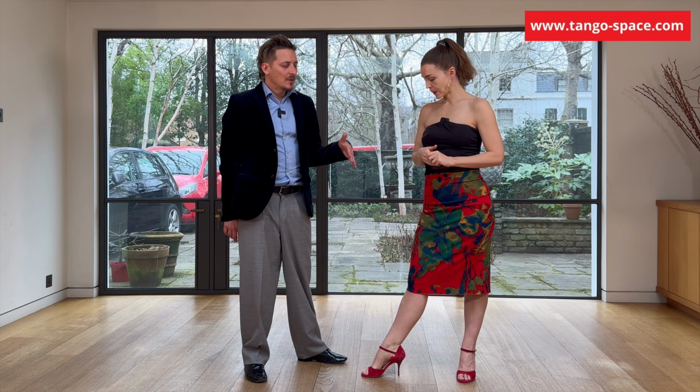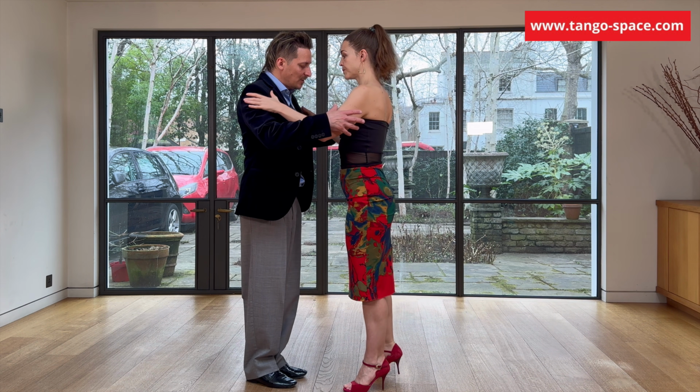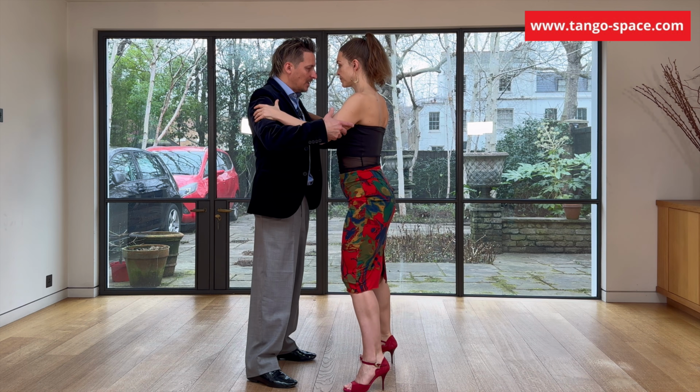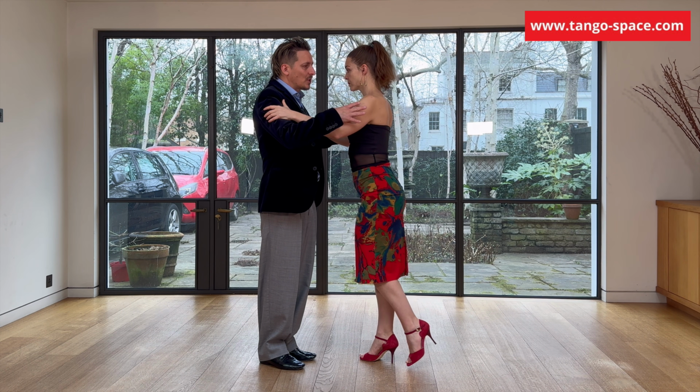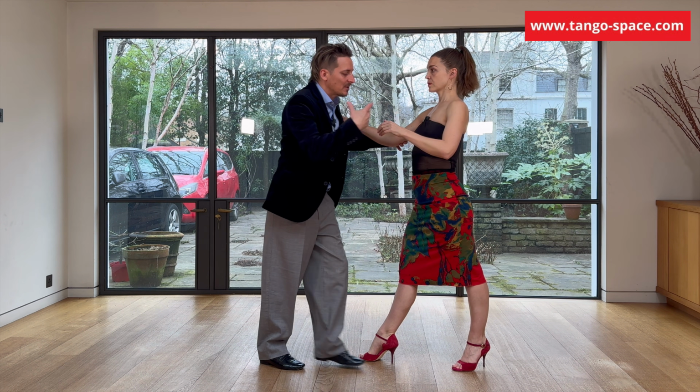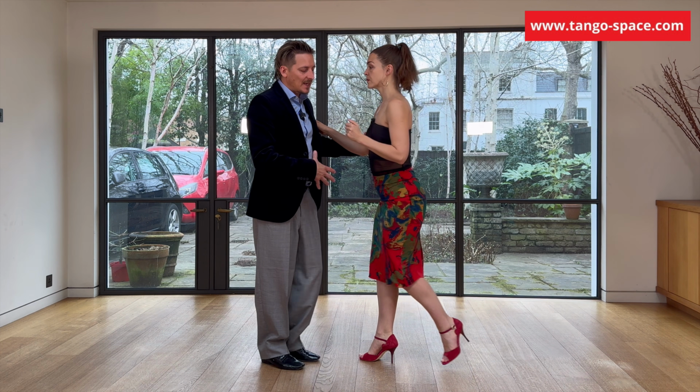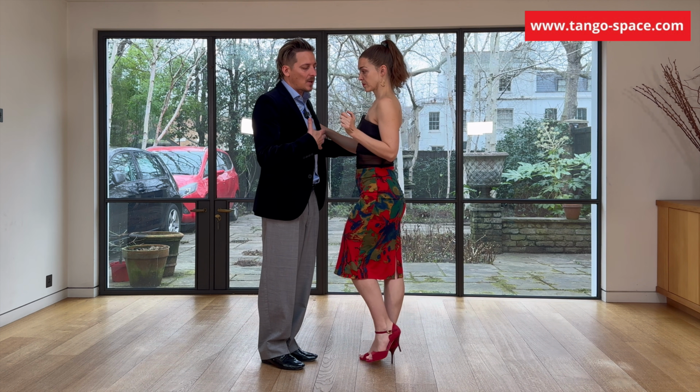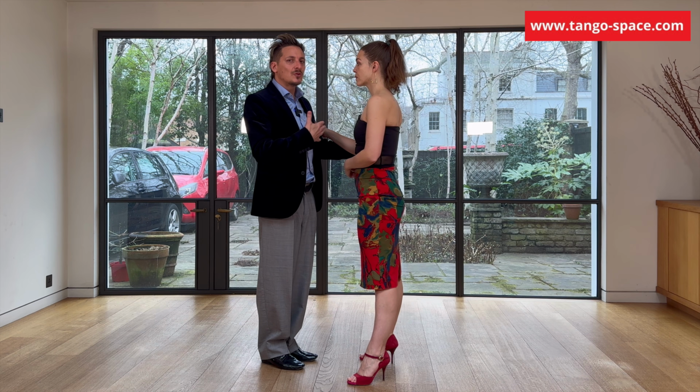Mistake number 3 is to rush the transition between parallel and cross system, and as a consequence not have the time to create the connection that you need in that moment. It's very important to the connection when we start the cross system, because if Anne is not connected with me and I invite her to go into the cross system and she anticipates, she starts rushing, I will find an empty space where I'm going to lose the connection with her. We are going to lose also the close embrace.